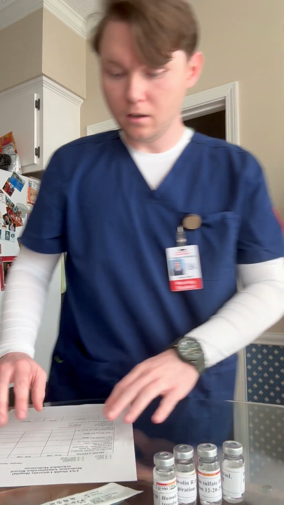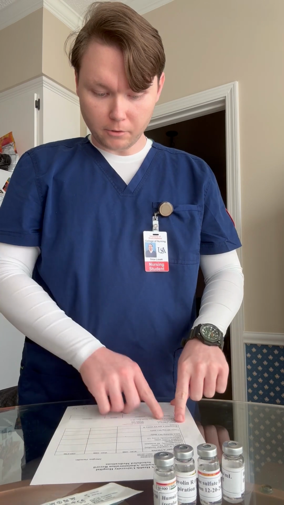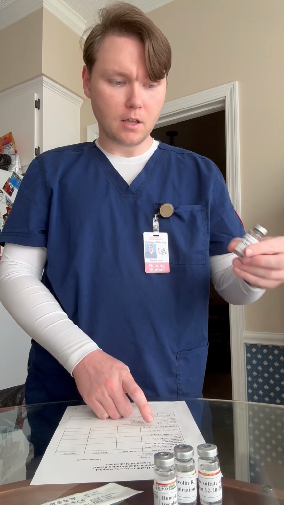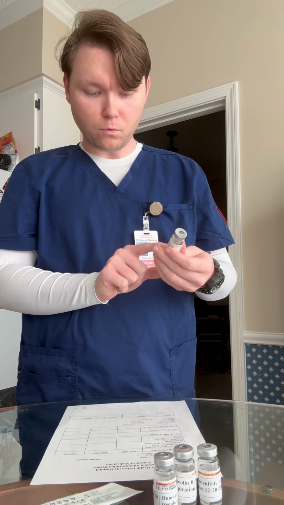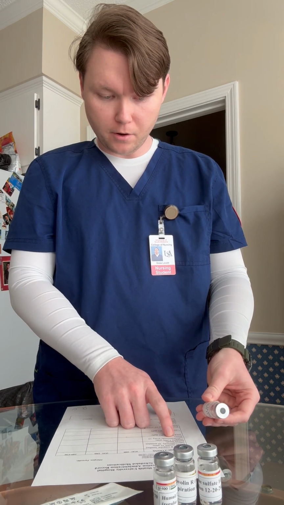All right. So I'm gonna start my first 7 rights of accuracy. So first, I got the right patient, Jaguar J. Jones. Right medication. So I have heparin here. Heparin 10,000 units per milliliter. Expiration is 12/5/25. So I got heparin on here.